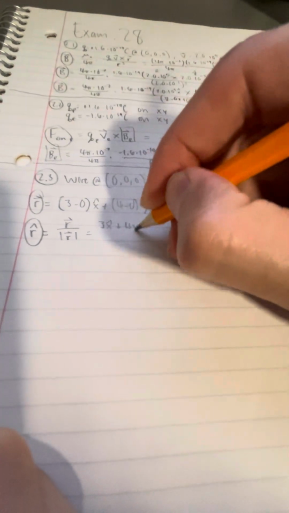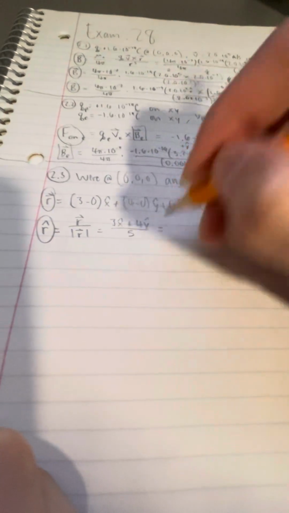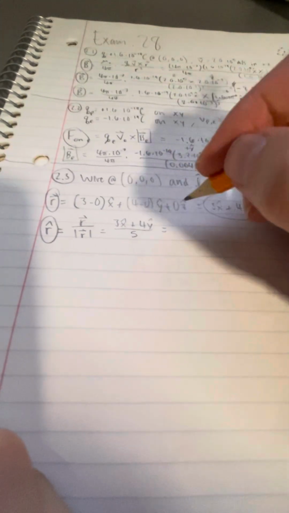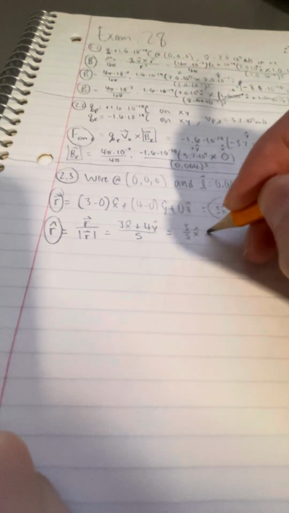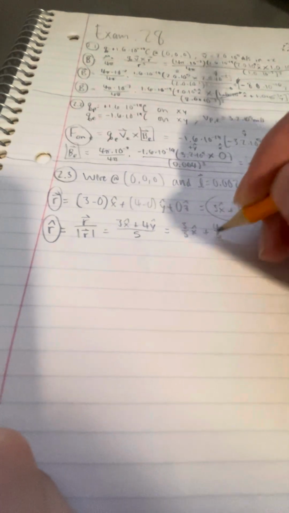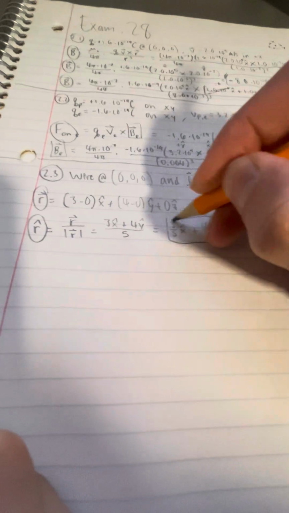Yes, so we have to do the vector over its magnitude. So that's 3 x hat plus 4 y hat, all divided by 5. I'll just leave it in fraction form. So 3/5 x hat plus 4/5 y hat. And that is the unit vector for part I.